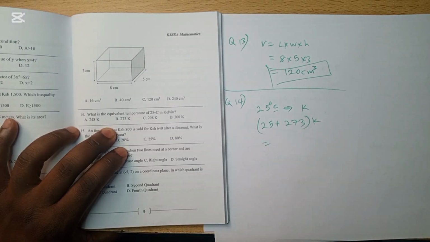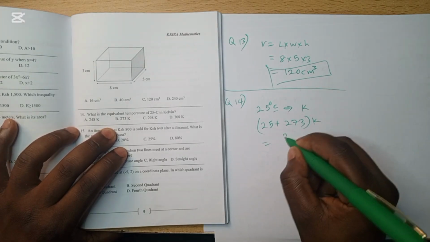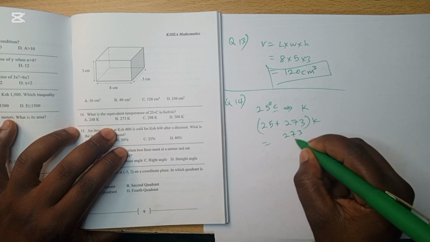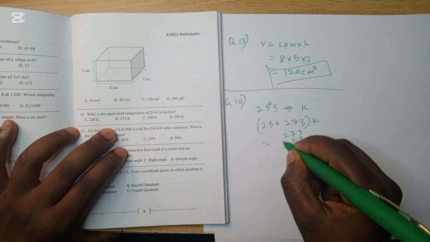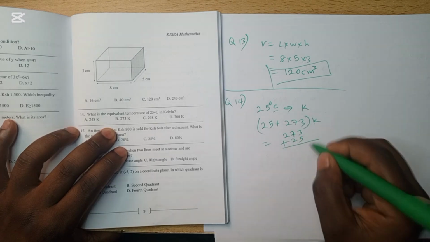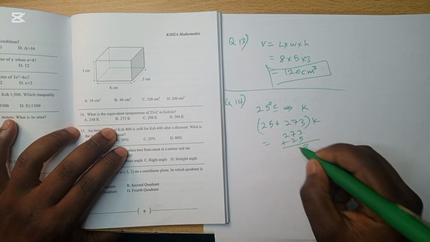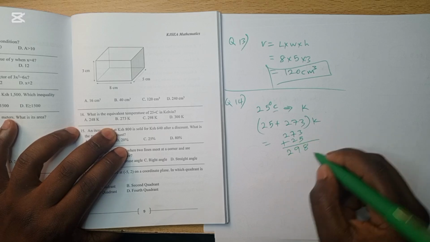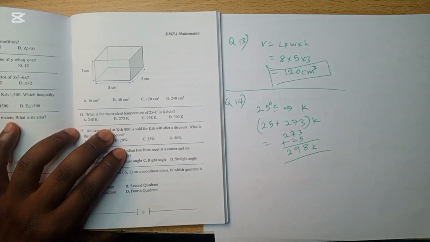So if you add this, let me just add manually. Suppose you do not have a calculator, you need to understand how you add. 3 plus 5 is 8, 7 plus 2 is 9, and 2. So your answer is 298 Kelvin, which is C. Remember, option B is there to confuse you. If you just say directly it is 273 Kelvin, then you will be wrong.